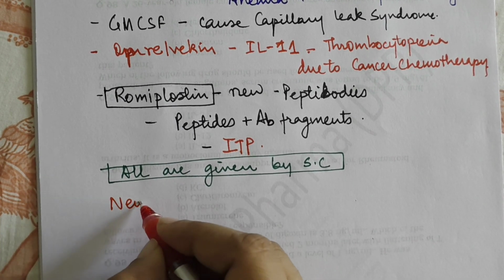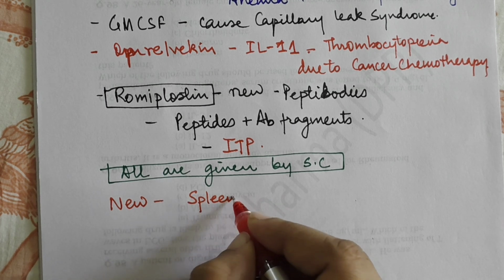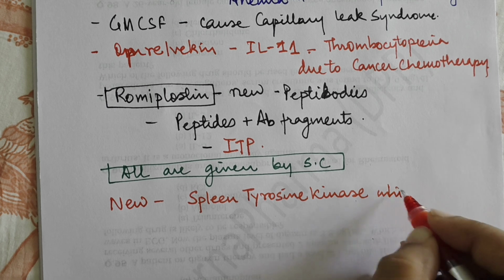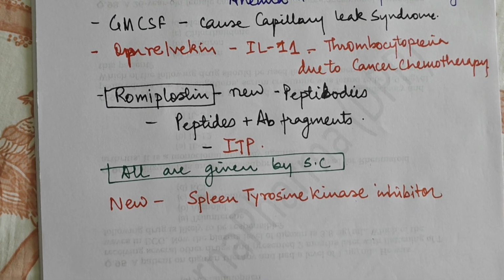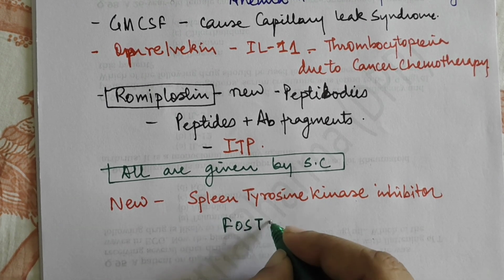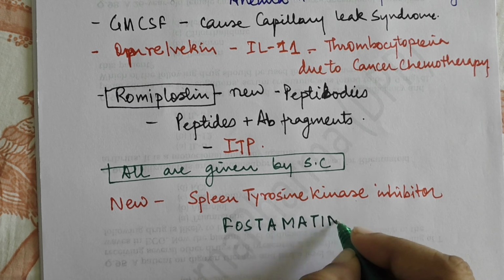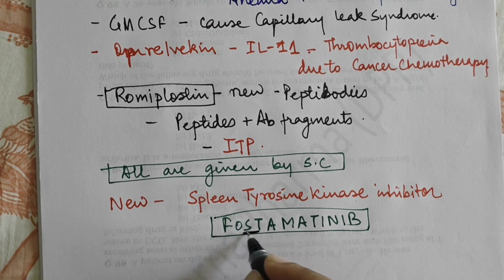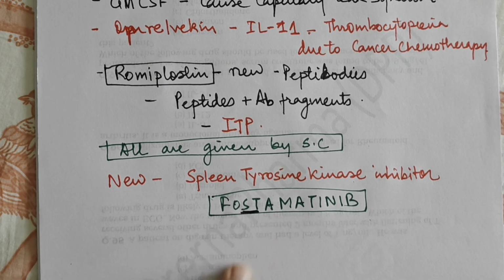Then another new agent I would like to tell you, which is a spleen tyrosine kinase inhibitor. Right? What is the name of that? That is fostamatinib. Now spleen tyrosine kinase inhibitor. इसको कैसे याद रख सकते हो? यहाँ पे fostamatinib, spleen tyrosine, right?